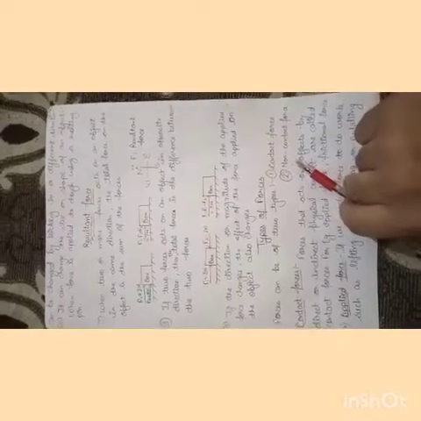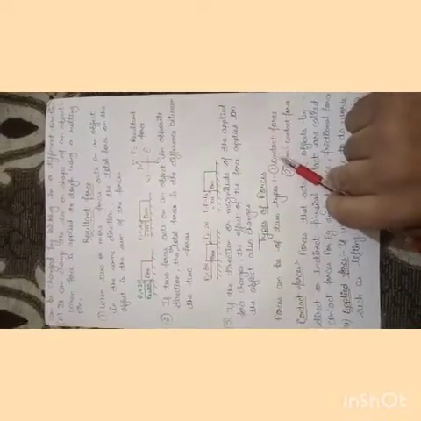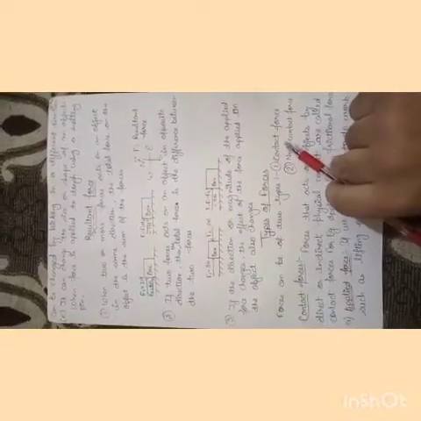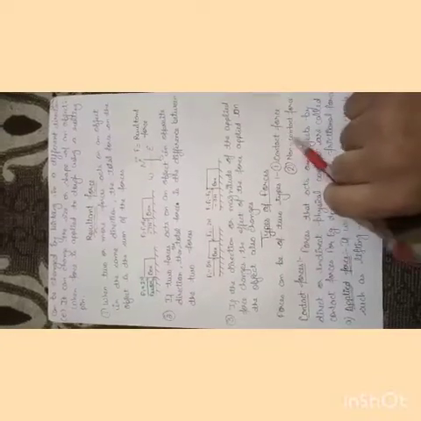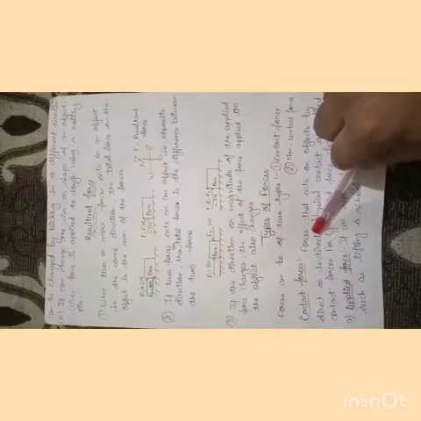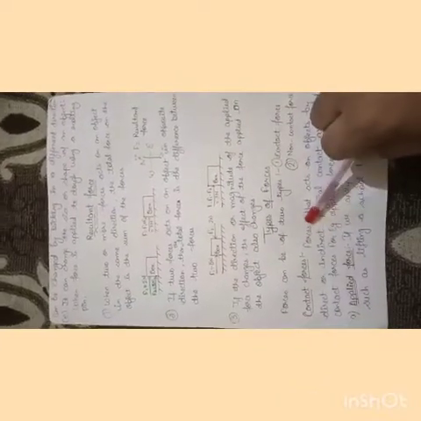Now next is the classification of force, or types of force. There are mainly two types of force. The very first one is contact force, and the next one is non-contact force. As understood from its name, the forces which are applied by means of contact are known as contact force.